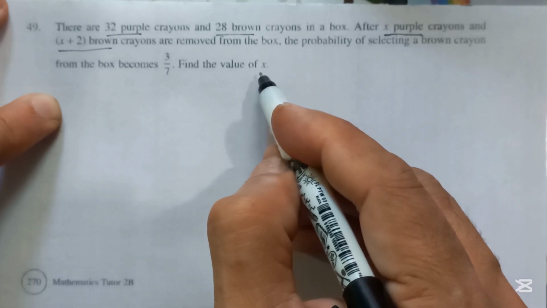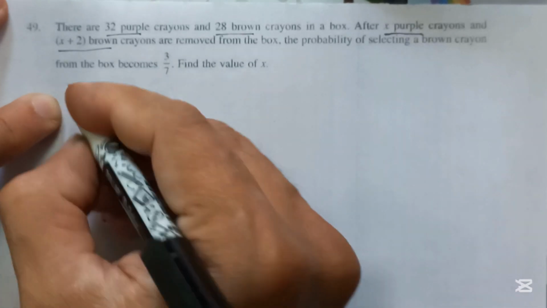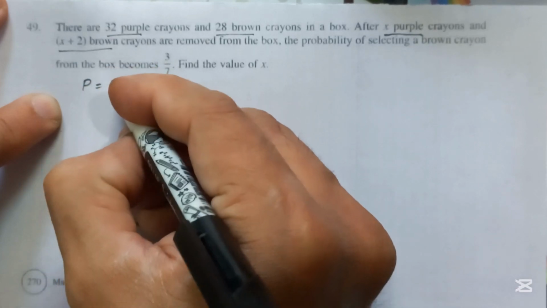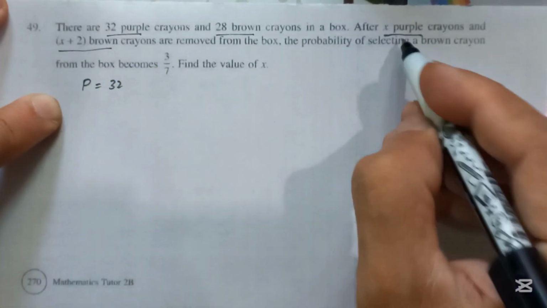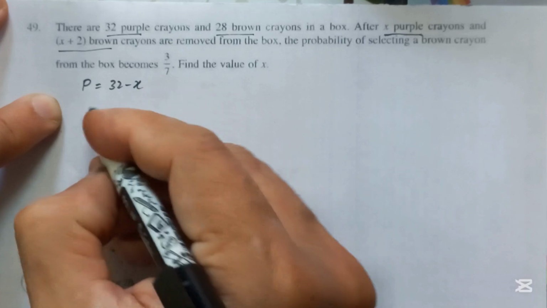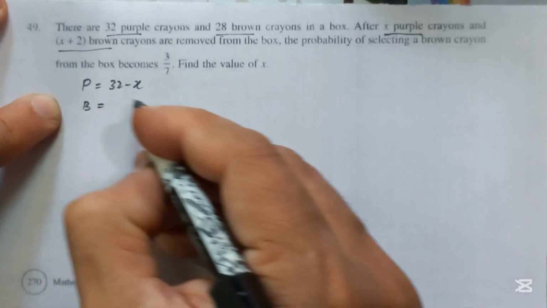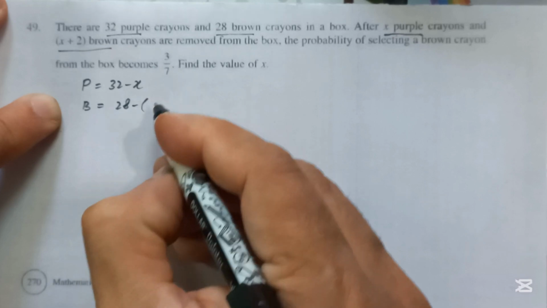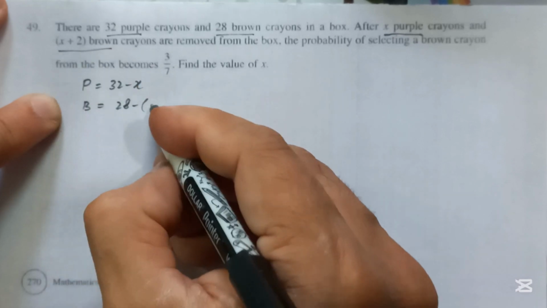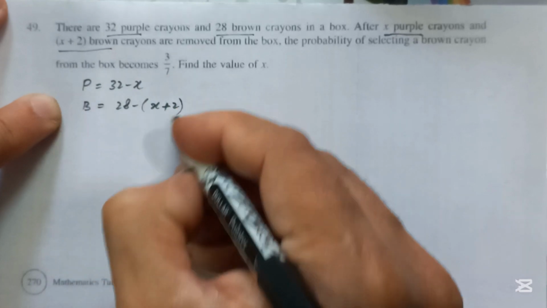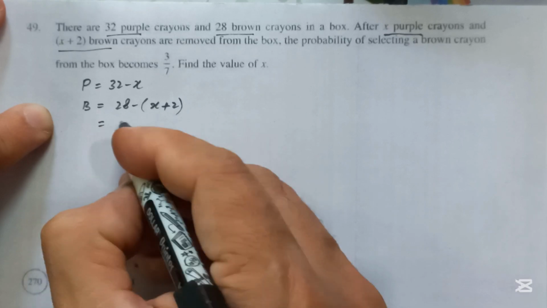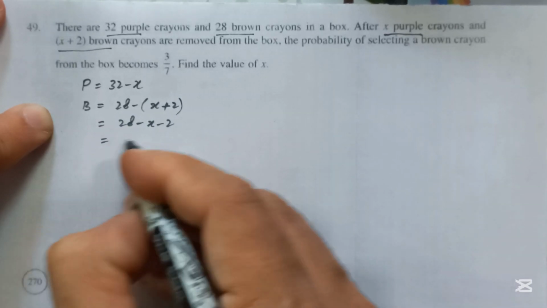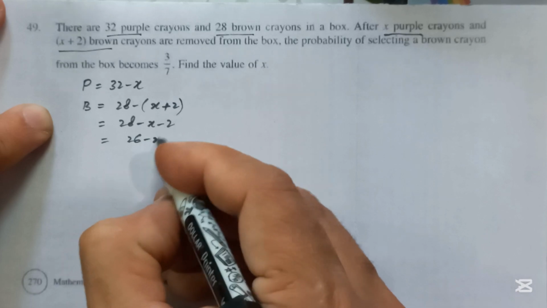So first we have to find out the remaining purple and brown. The remaining purple will be 32 minus x, and remaining brown will be 28 minus (x plus 2), which will be equal to 28 minus x minus 2, which is 26 minus x.